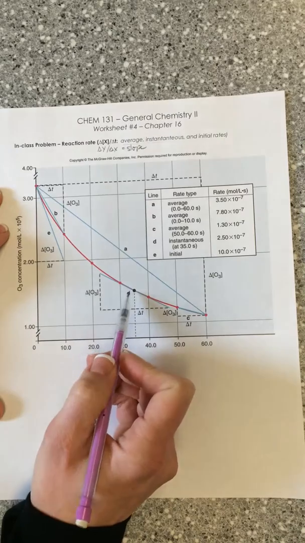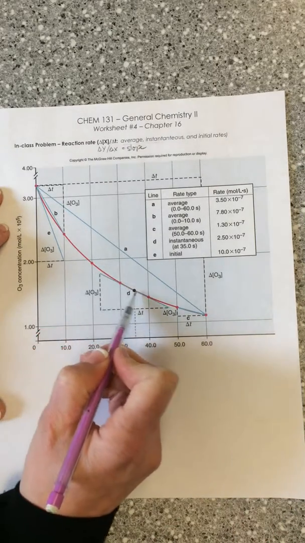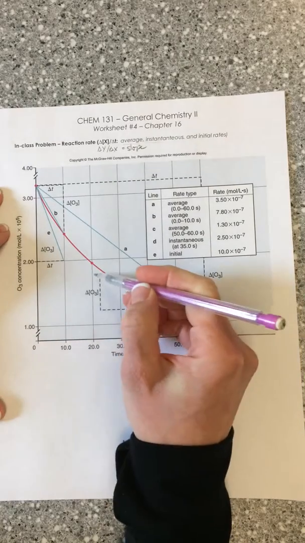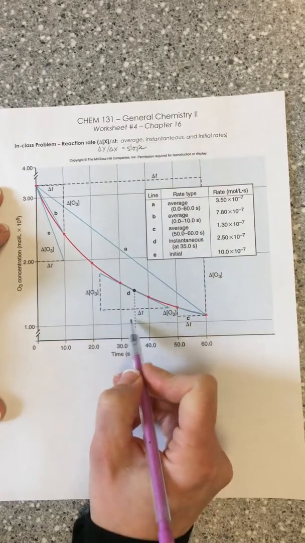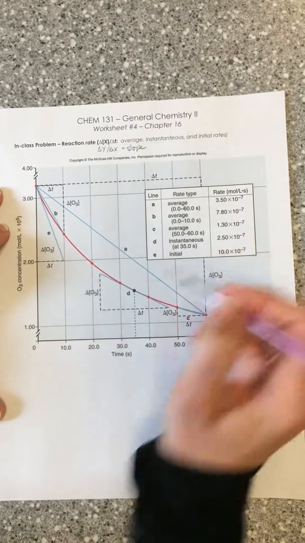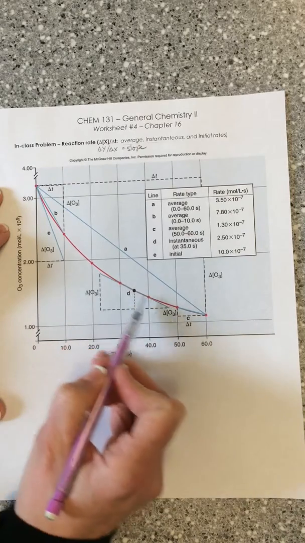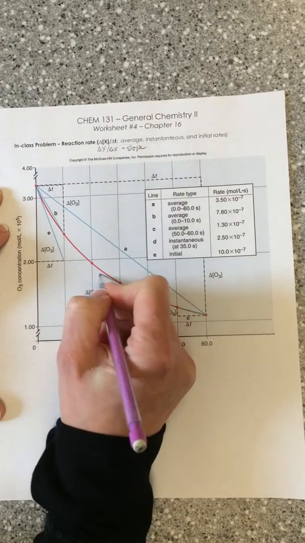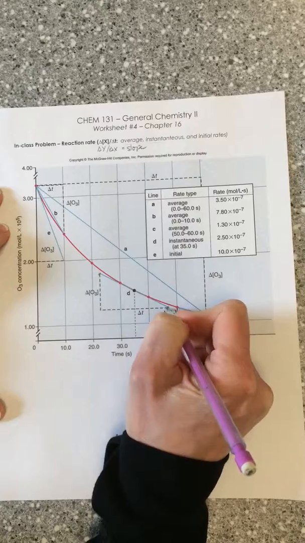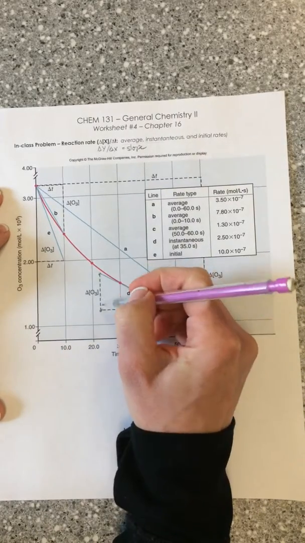And this is where this kind of method can introduce a little bit of human error, because depending on how you draw this blue line is going to change what your change in y and your change in x are. So in determining instantaneous rates, because you're not choosing actual data points on your line, you're drawing a tangent to this curve and then making your own data points that you're using to figure out your change in x and your change in y.